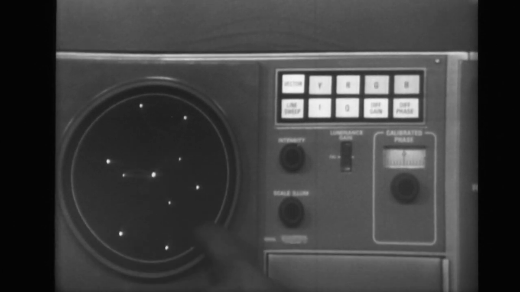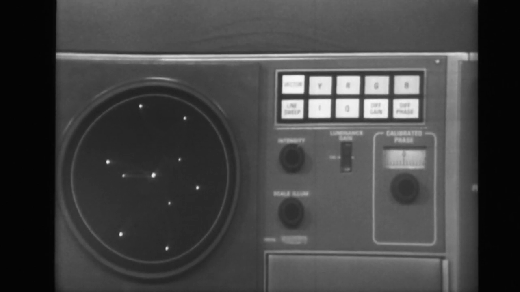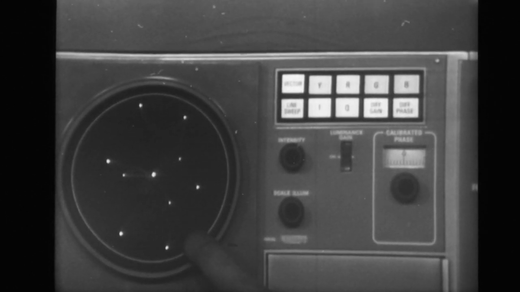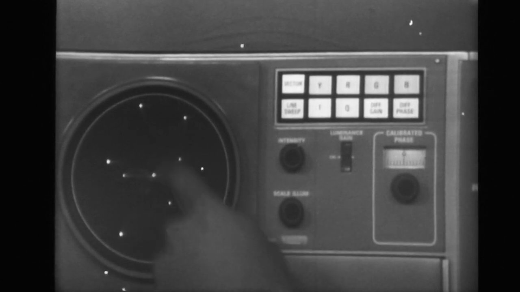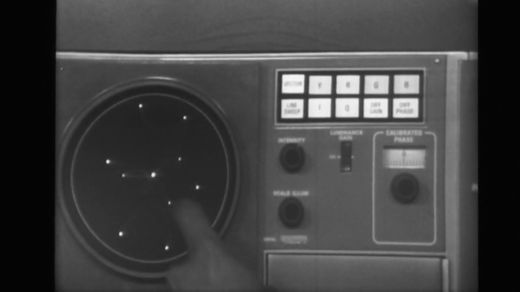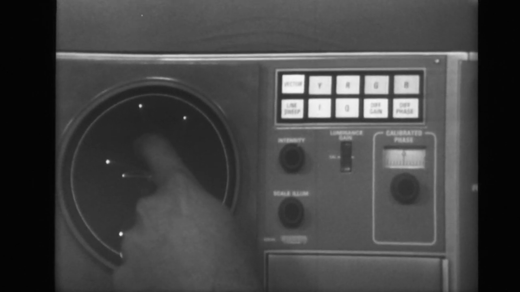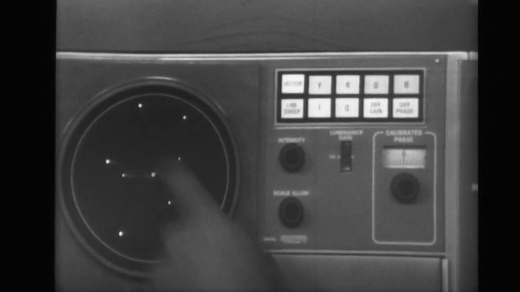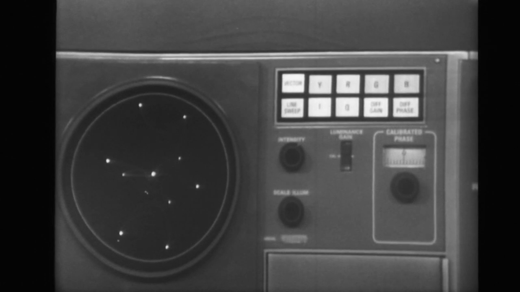They either fall along the I axis or along the Q axis. In order to set up the I gain, the Q demodulator is turned off. The dots then appear along the I axis, and tick marks along the I axis on the graticule indicate the location of each one of the colored dots.